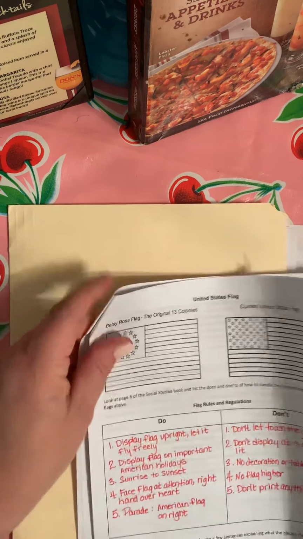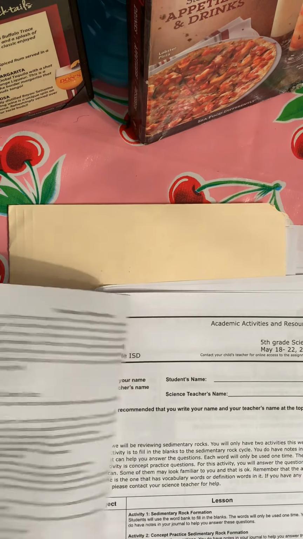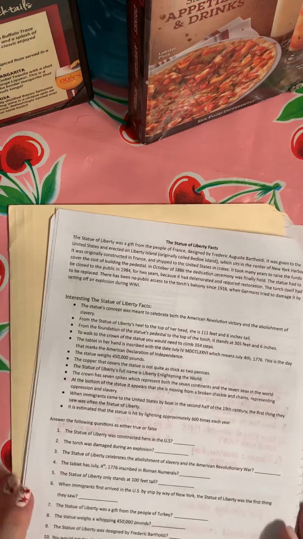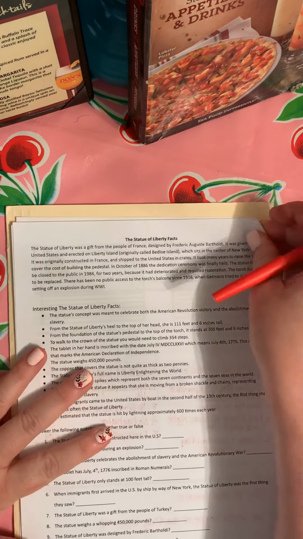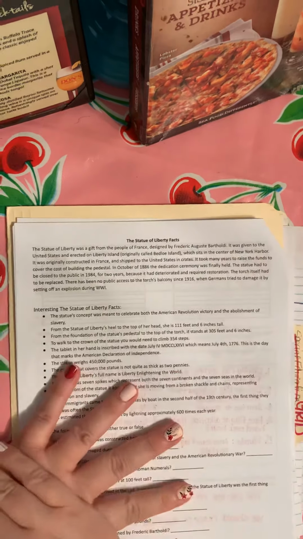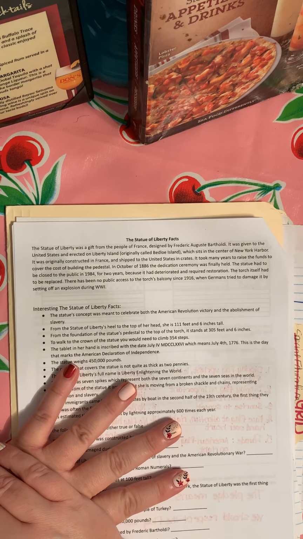All right, I think that's it for social. Oh no! Oh my goodness, we got some stuff over here. Statue of Liberty facts. How about that? Okay, the Statue of Liberty was a gift from the people of France, designed by Frederick Auguste Bartholdi.